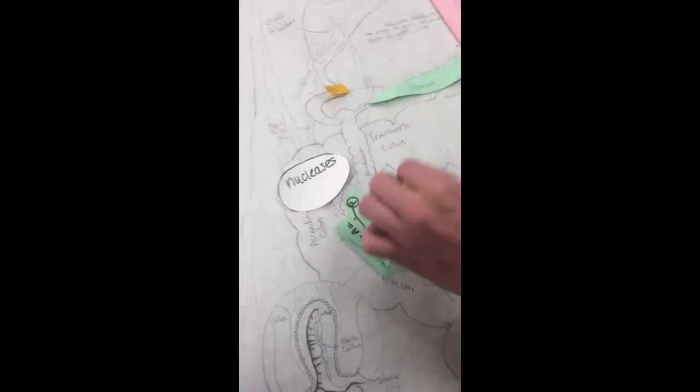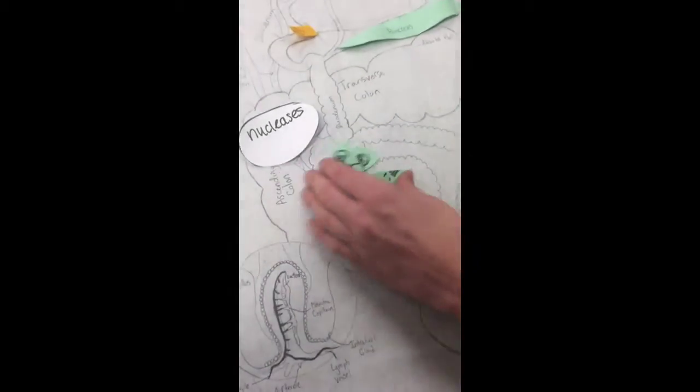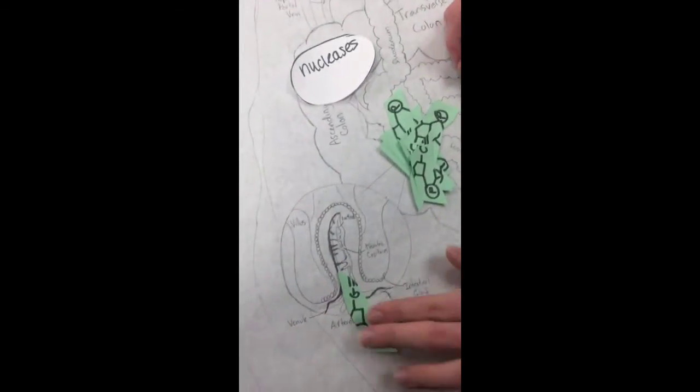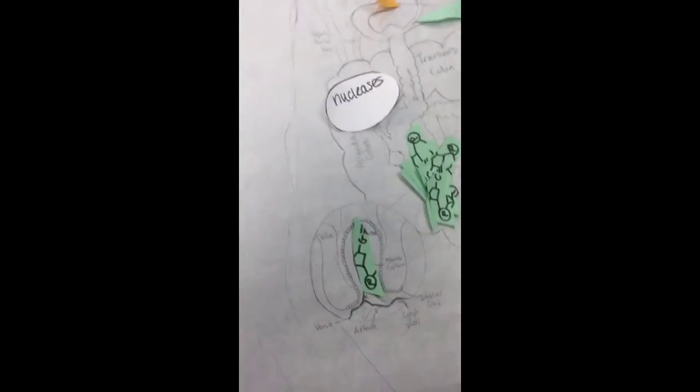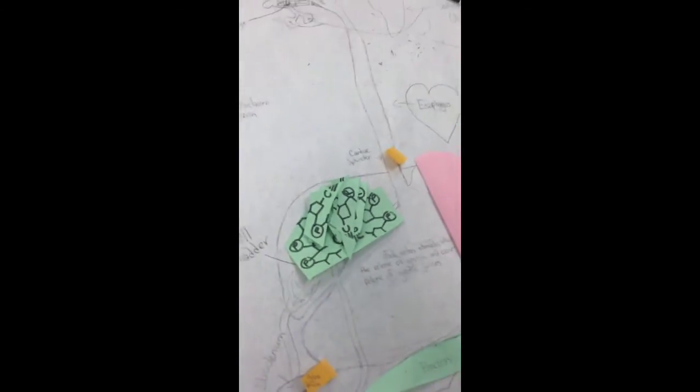And then the nucleotides move into the capillaries of the villi in the small intestines, where the villi soak up all the nutrients. The capillaries are attached to the hepatic portal vein, which takes the nucleotides to the liver. So, hepatic portal vein to the liver. There are the nucleotides in the liver.